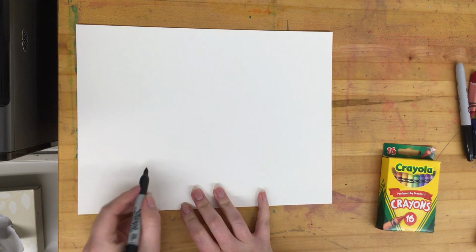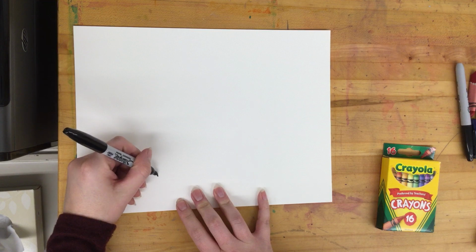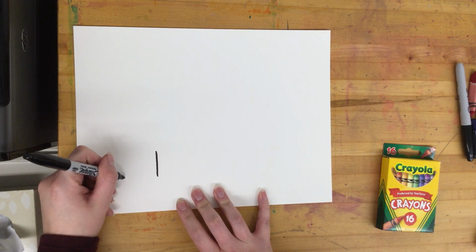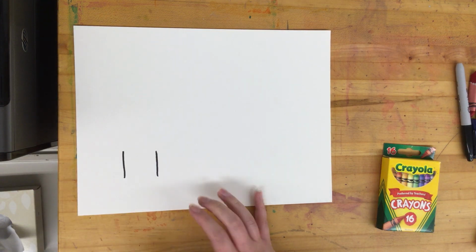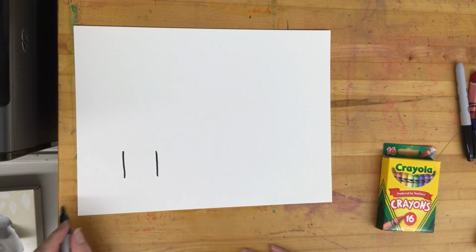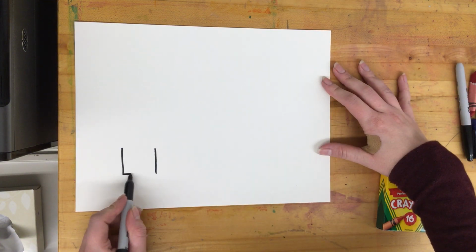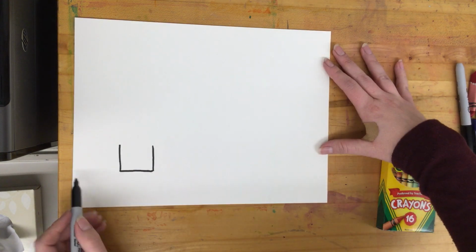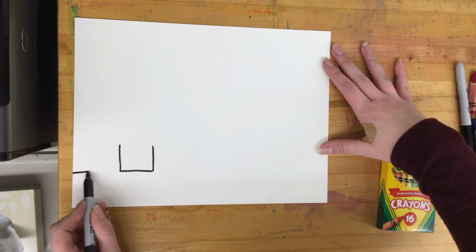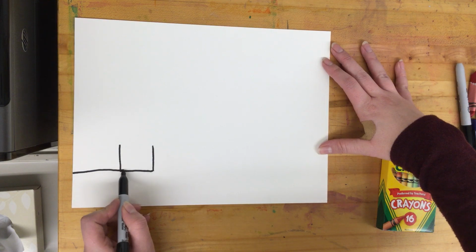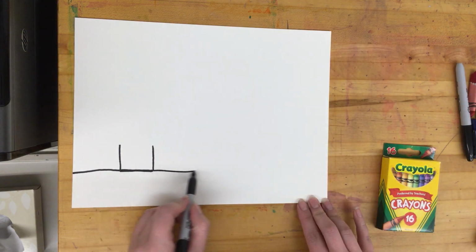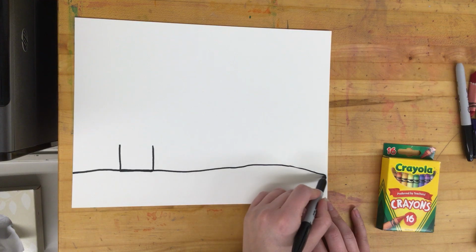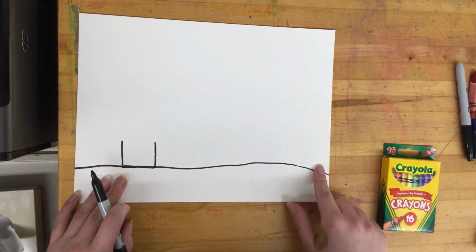We are going to start by drawing a small house in the corner. So I'm going to do 2 vertical lines up and down. Then I'm going to draw the bottom of my house. And my house is on a hill. So I'm going to go from the edge of my paper to my house, right across the bottom. My hill goes up a little and then down a little. This is the hill that my house is on.